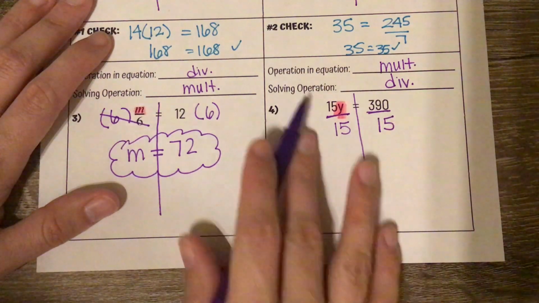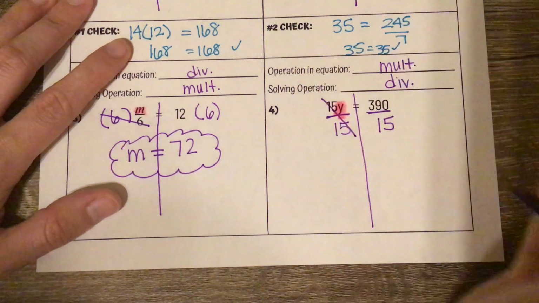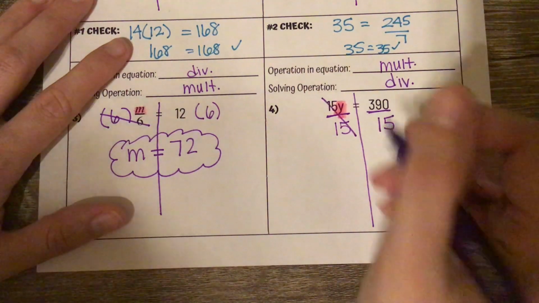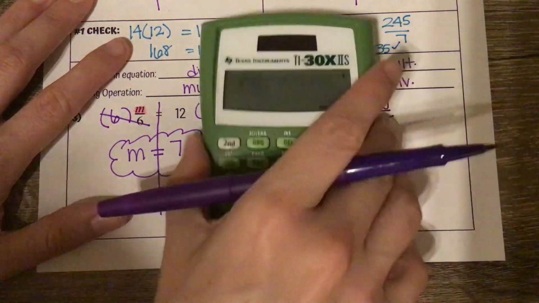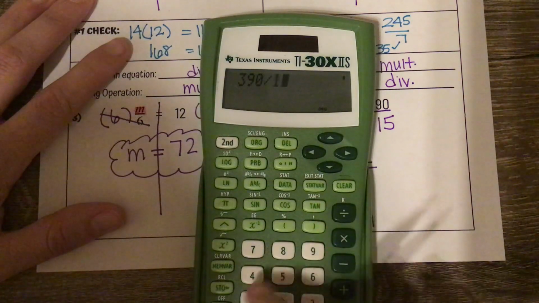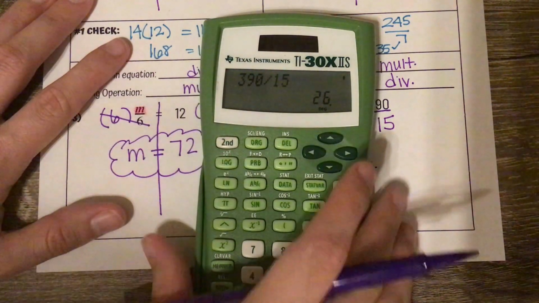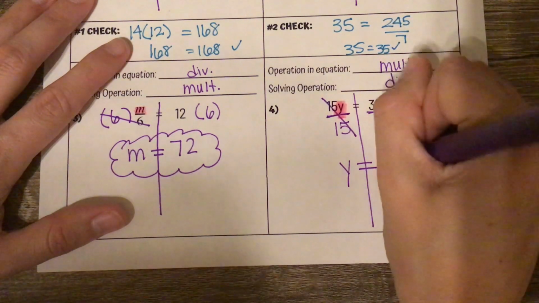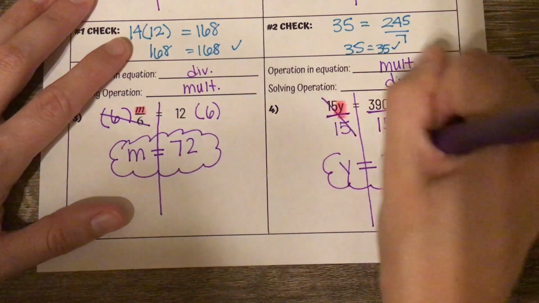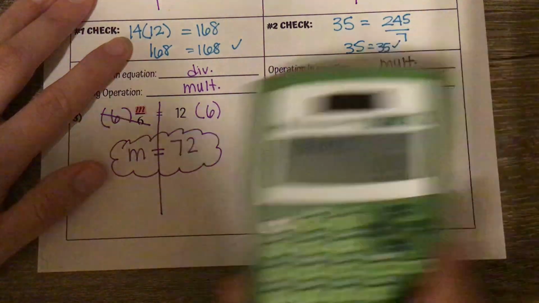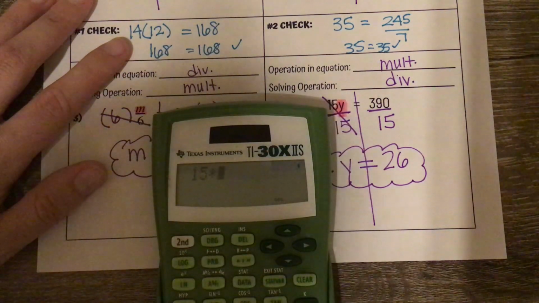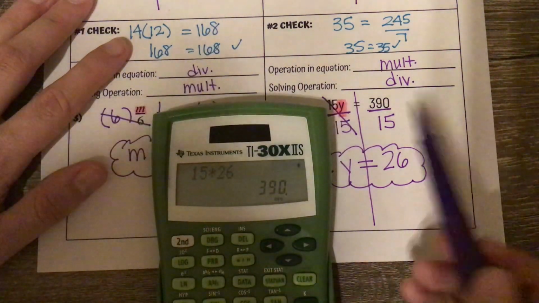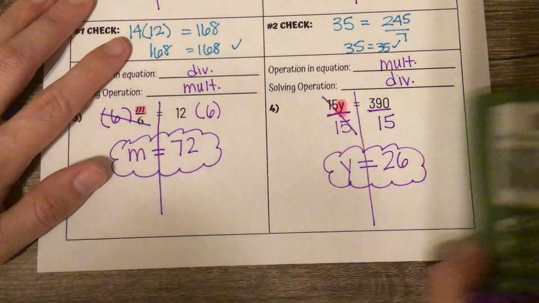It should cancel out on the side with the variable. 15 divided by 15 is 1y, or just y. 390 divided by 15 is 26. Again, we didn't leave the spot to check, but you can quickly do it in your calculator. 15 times our y value of 26, does that give me 390? Yes.